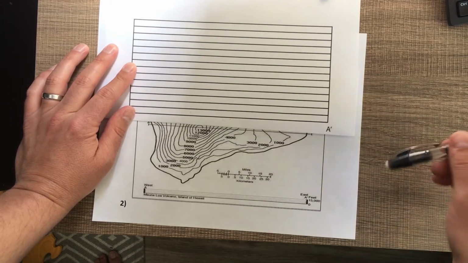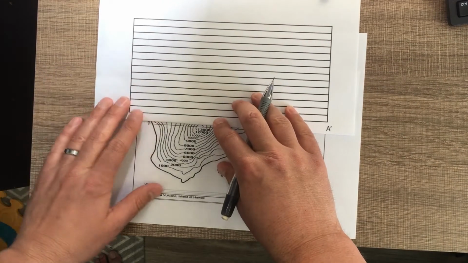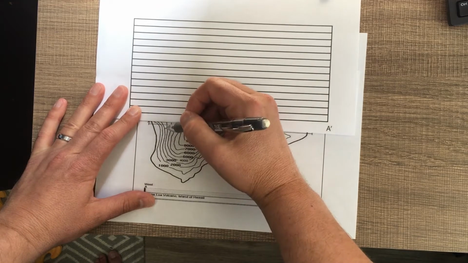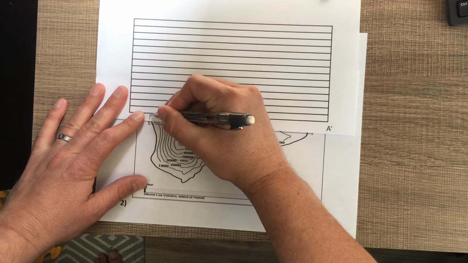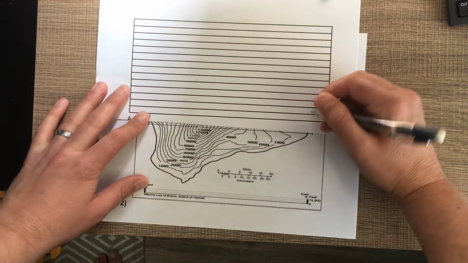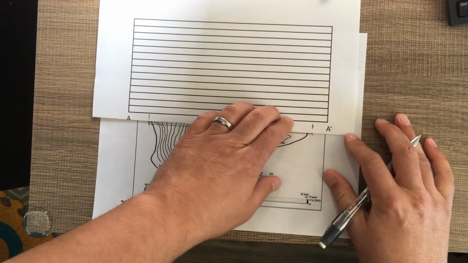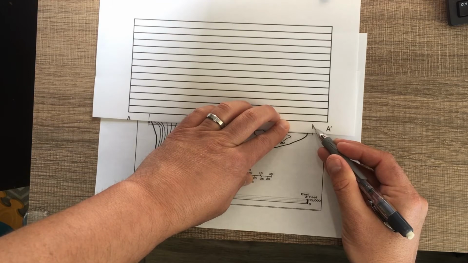Then I'm going to plot out where the contours meet this line. For example, here is where A begins, and here is where A apostrophe ends.